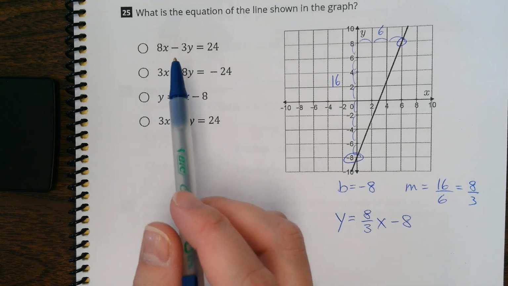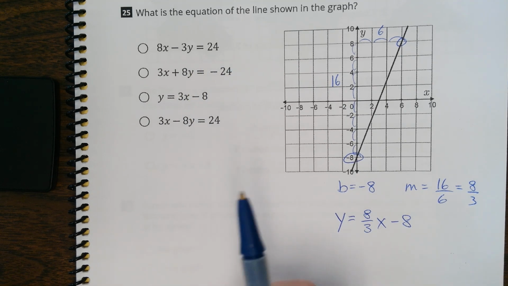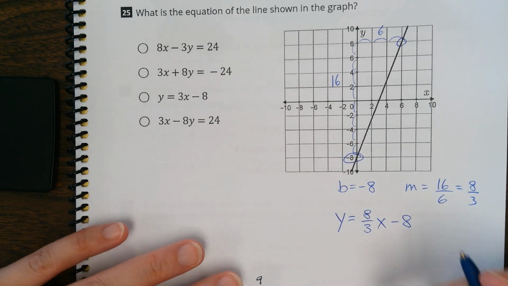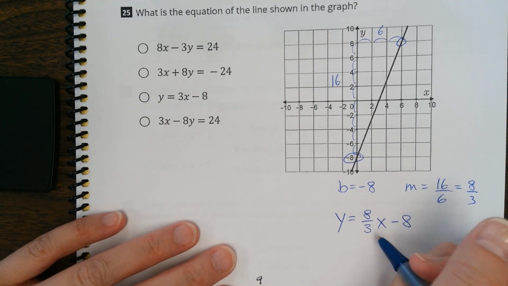Slope-intercept form. And what are these for? Standard. Yeah, some of these are in standard form. So it doesn't mean that you did something wrong. They just represent it in a different way. So let's try to turn this into standard form.